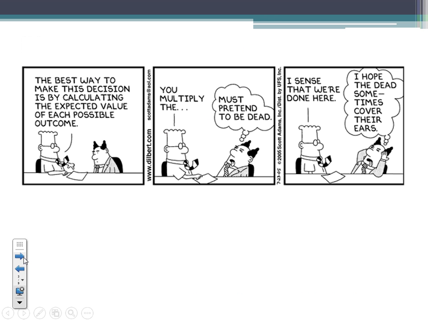So here's our example. Great Dilbert cartoon. It says the best way to make this decision is by calculating the expected value of each possible outcome. You multiply that, and then he says, must pretend to be dead. I sense that we're done here. Hopefully you guys are not playing the part of the pointy-haired boss and pretending to be dead. So wake up. Let's go.